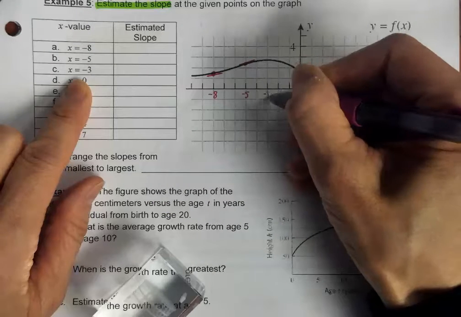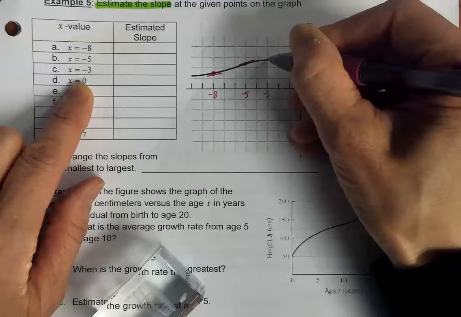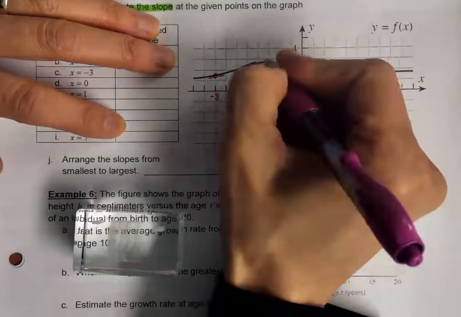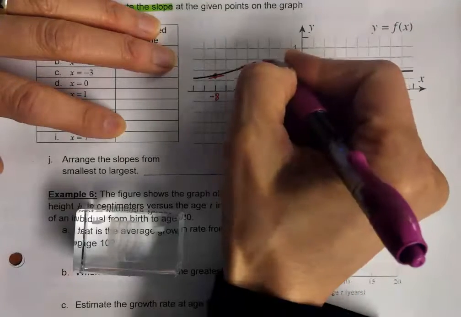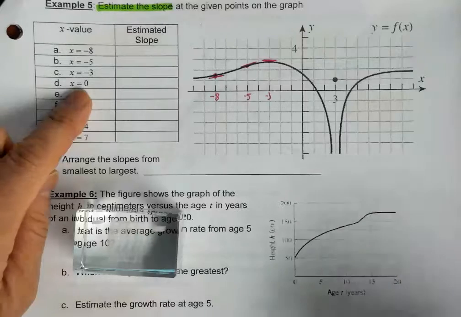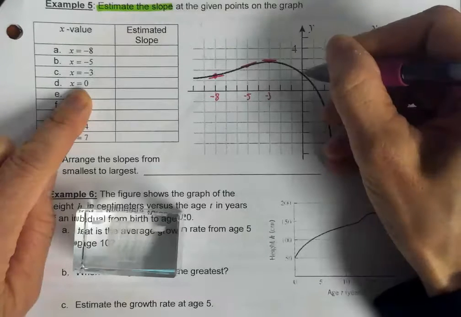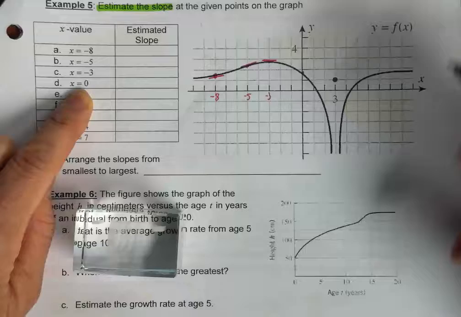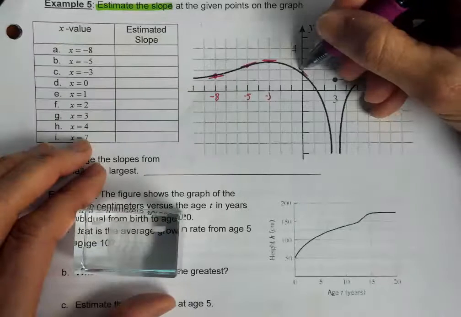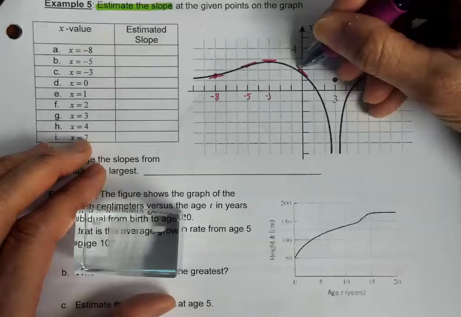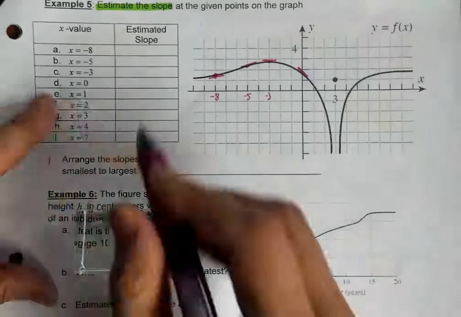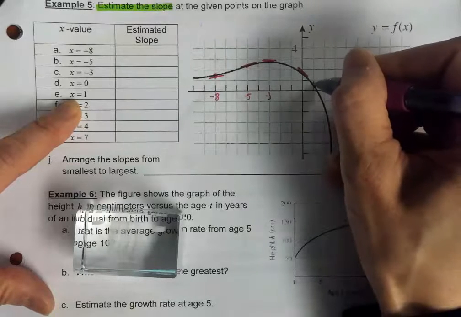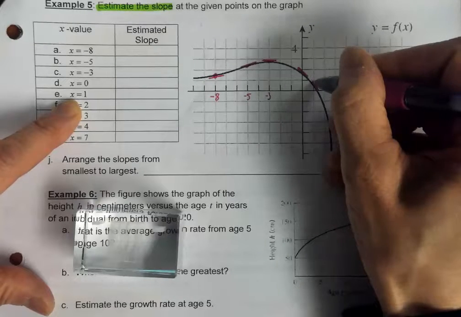So this is -3. And this right here, I'll estimate that to be about, I don't need this straight edge. It's going to be right about here. Right? And then at 0, it's going to be right here. I'm just making a tiny segment that represents the slope of a tangent line. Right? So that's going to be right about here. Okay, next one. At 1, it's going to be right here. So here is my slope. I'm just drawing it freehand now.